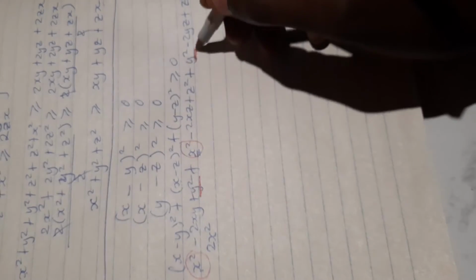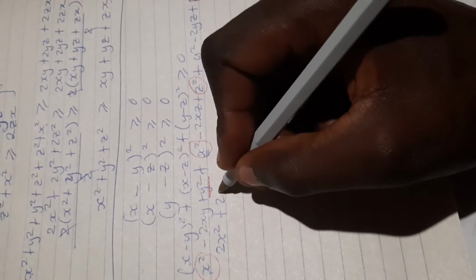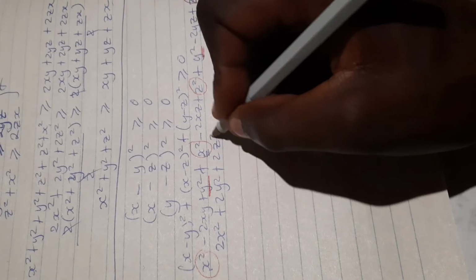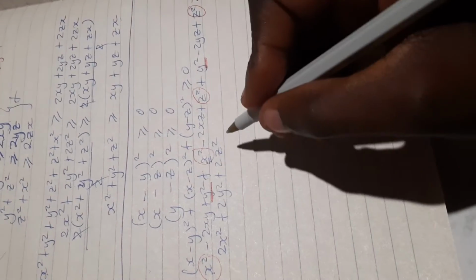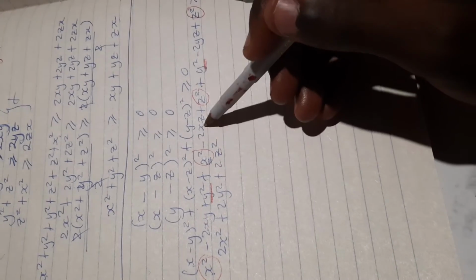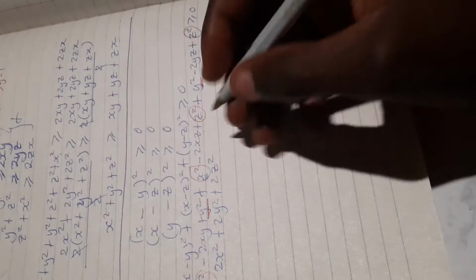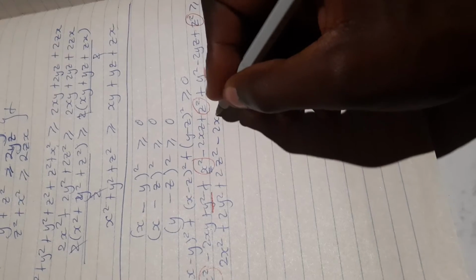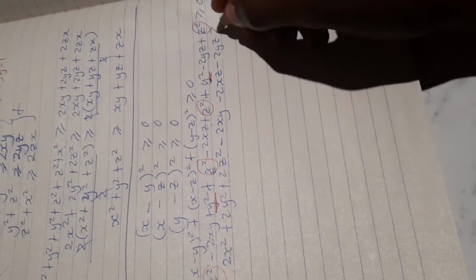We also have a y squared and a y squared here, and also a z squared and a z squared here. So we're going to have plus 2y squared plus 2z squared. Then we move on to the products of these variables, which we can start with this one: minus 2xy and then minus 2xz, and then move on to this last one. So minus 2xy then minus 2xz then minus 2yz greater than or equal to 0.